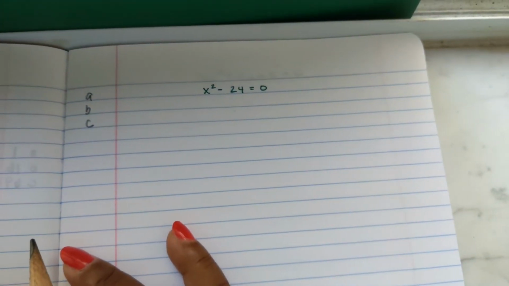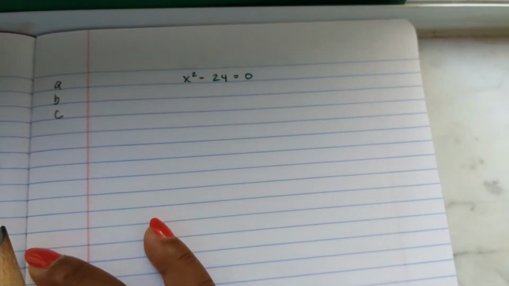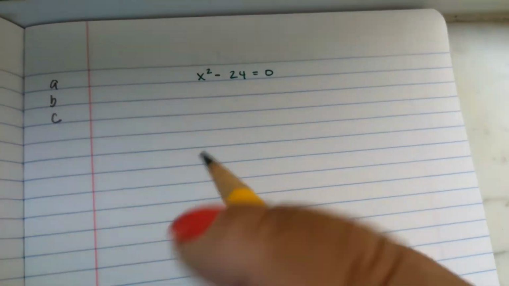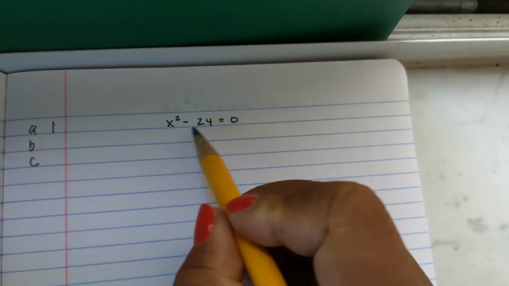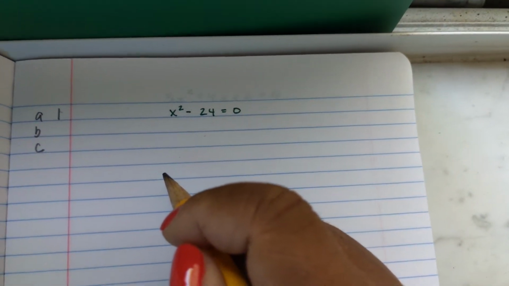I always put my stuff on the side. My A value this time is going to be 1. And my B value here, if I look, there is no B value. It's our missing term, so that's going to be 0. And then our C value is going to be negative 24.